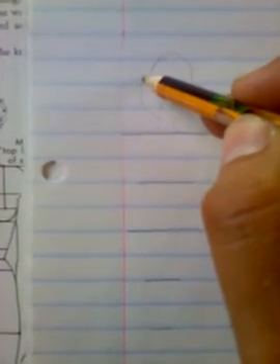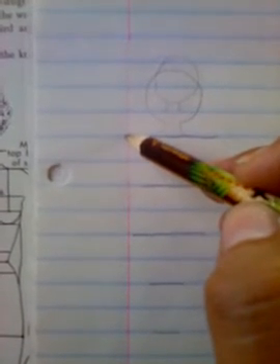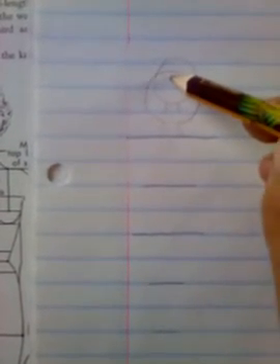So we need to, because the neck is obviously not that long, bring the neck down and the head down also. Okay, I guess that makes more sense. So then I think I made the head too big now.